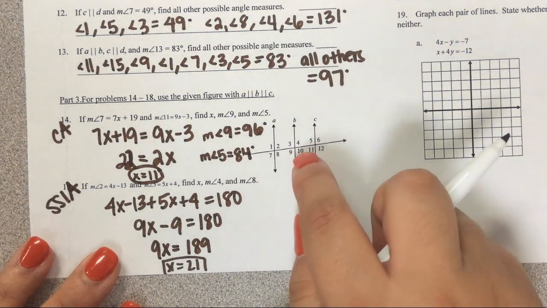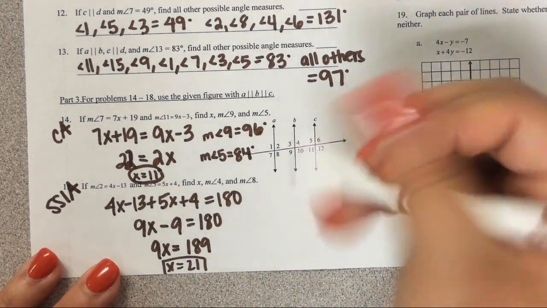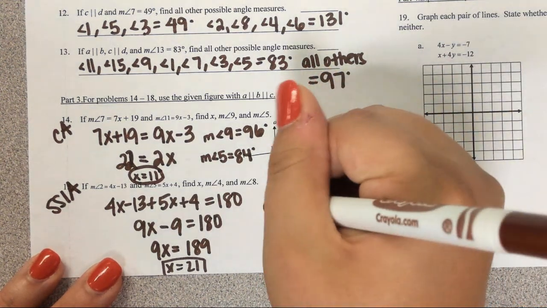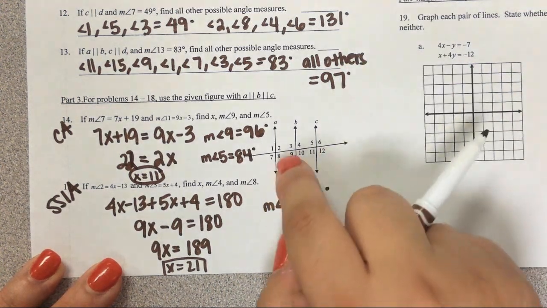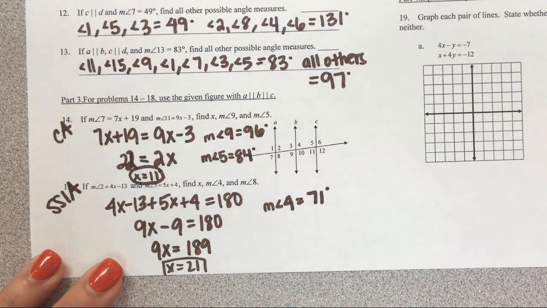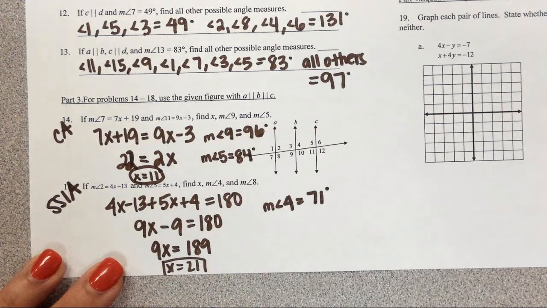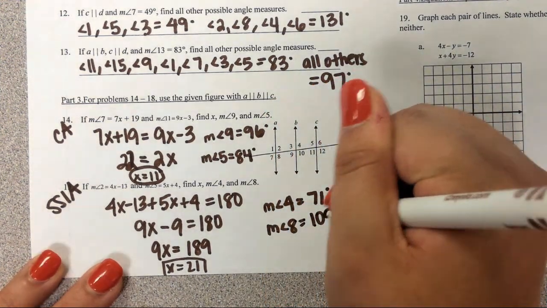Now I want 4. 4 is going to be corresponding with 2. So if I plug this into 2, I get 71. So the measure of angle 4 is 71 degrees. 8 is a linear pair with 2. So I can just subtract from 180, and I get angle 8 is 109 degrees.